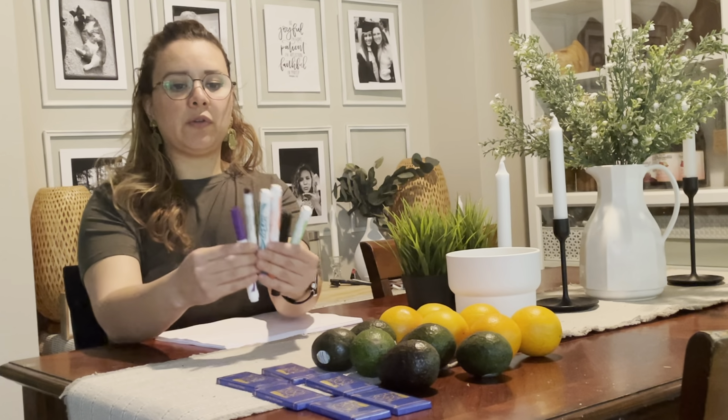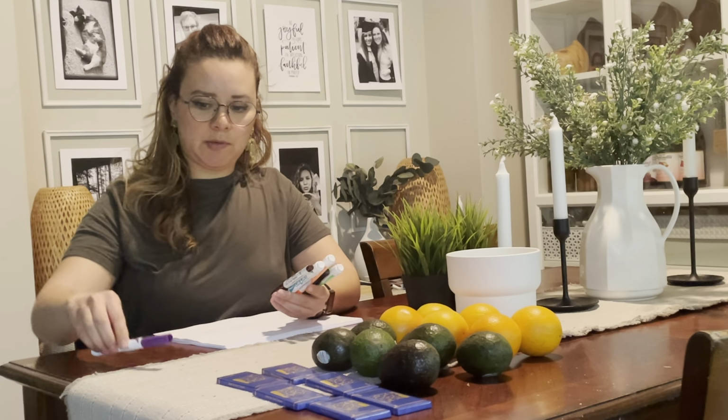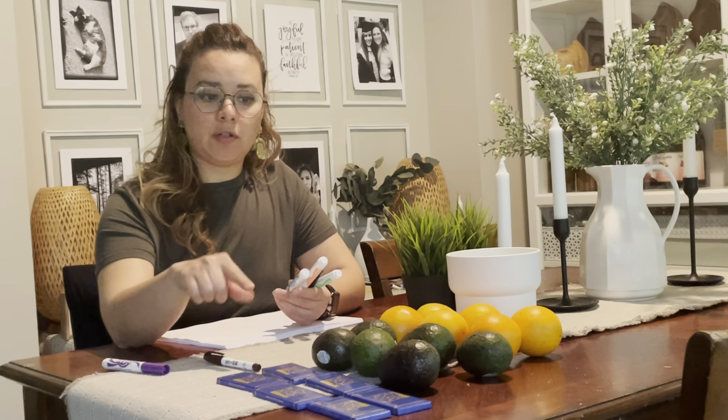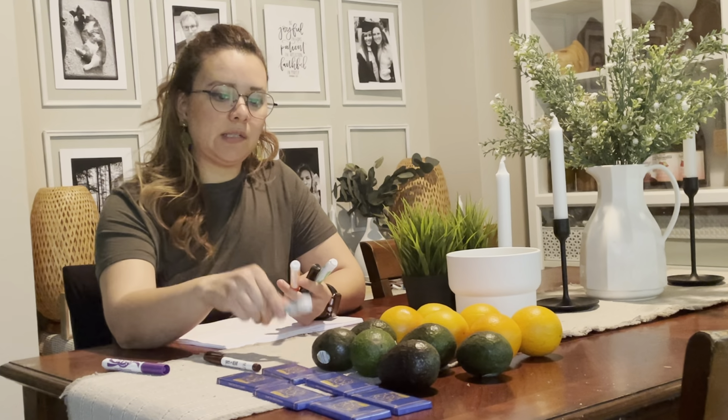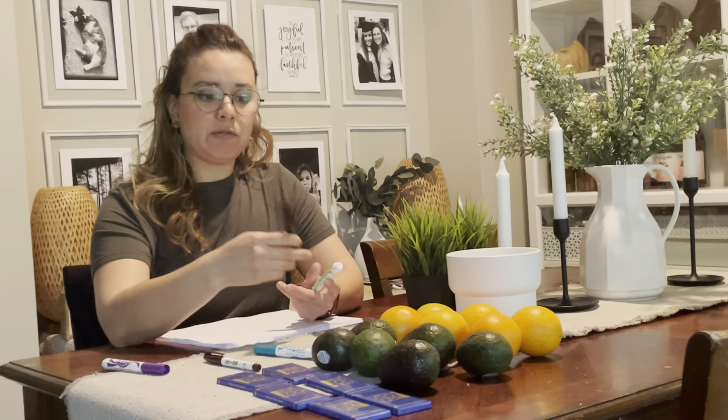Markers are different colors. I have a purple just because I like purple, and I'm going to write with it. Brown for the chocolate, darker green for avocado, yellow for mandarins or oranges, black for the container, and light green for plants.